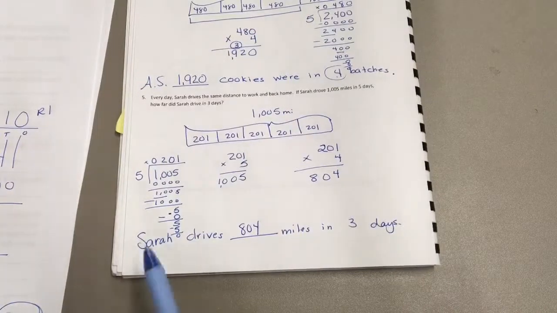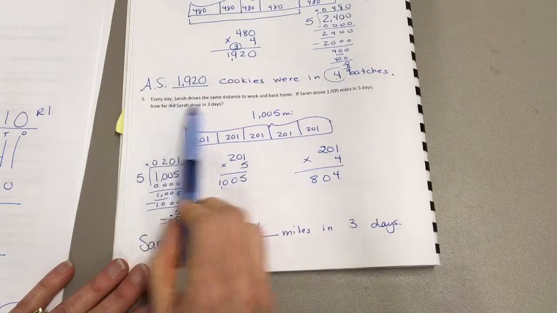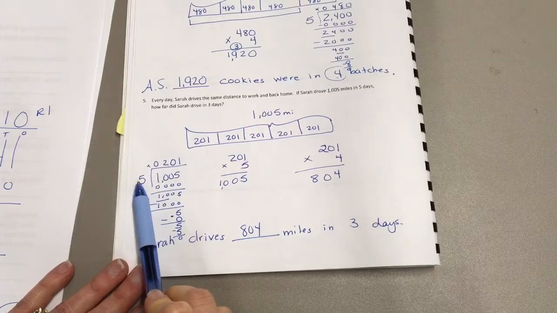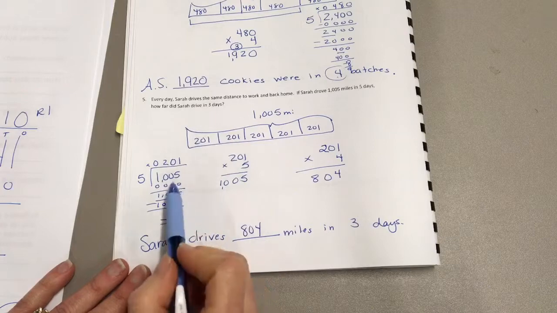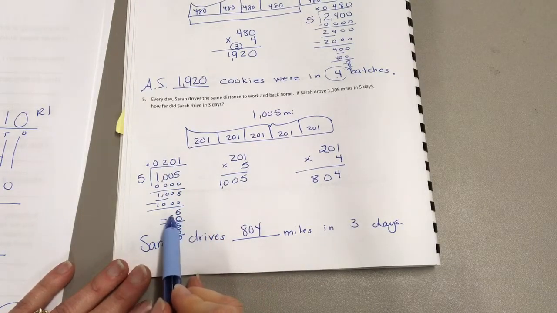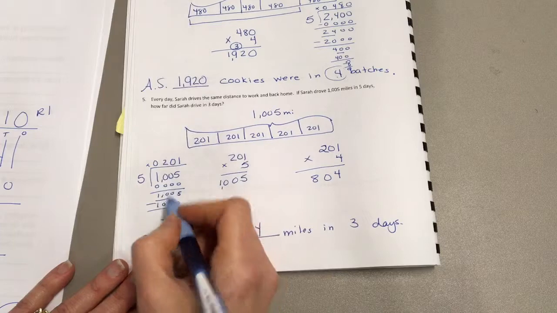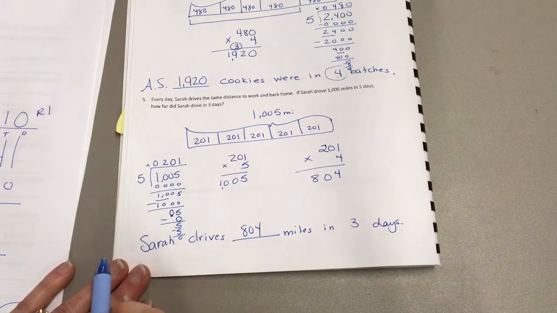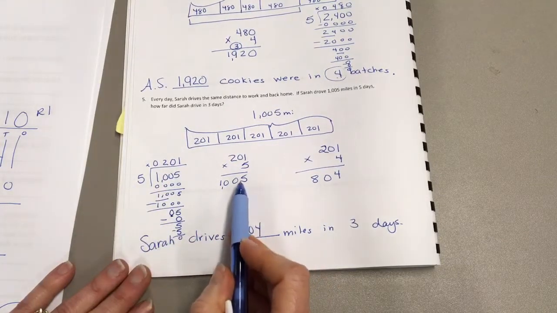This one was tricky. You had to pay attention to the fact that there were 5 groups, 5 days. So I divided 1,005 by 5. If you didn't do this model, you need to do it. And I got 201. This one was tough because when I got to the tens place, there were 0 tens. So I went, oh, nothing divided by 5 is nothing. I had to squeeze that placer in there. That was tricky. So if you want to make sure you don't have that problem like me, just put a 0 there. Then I had 1 5 left, which divided by 5 is 1. I checked it. I was right.